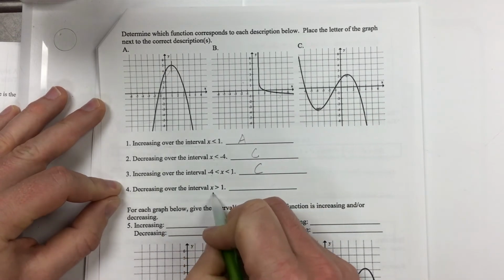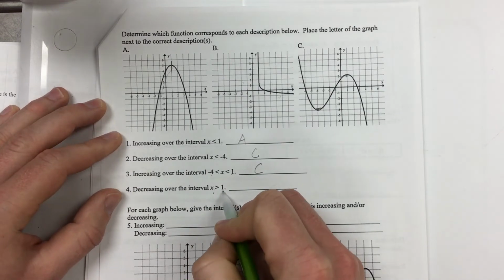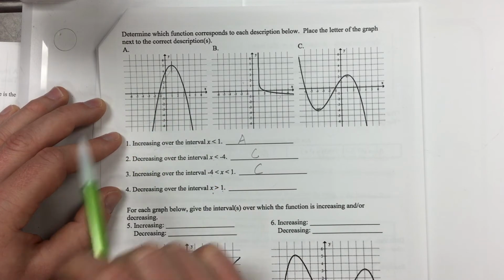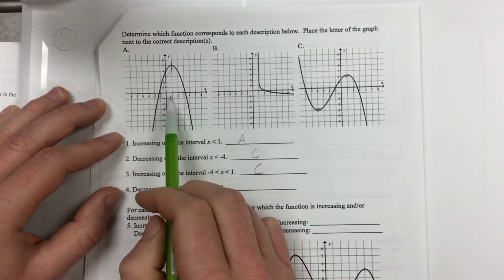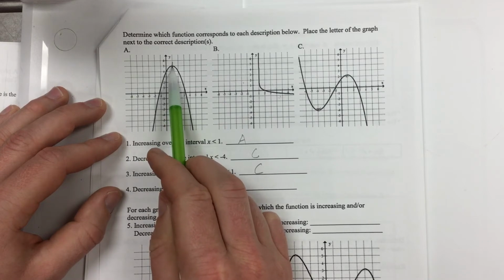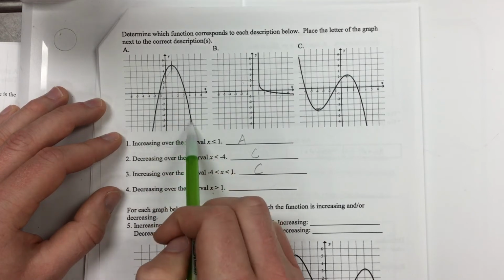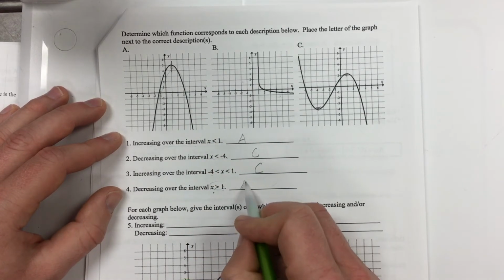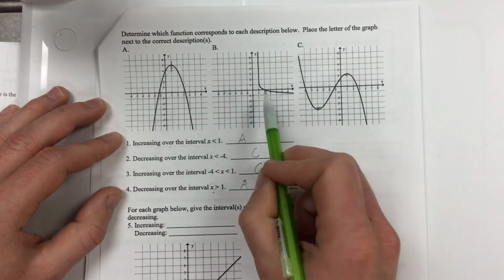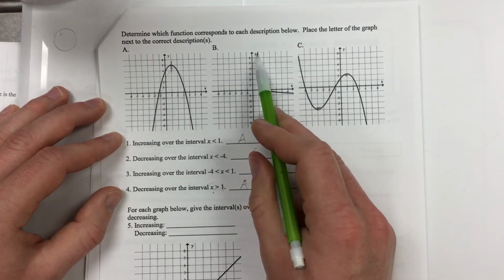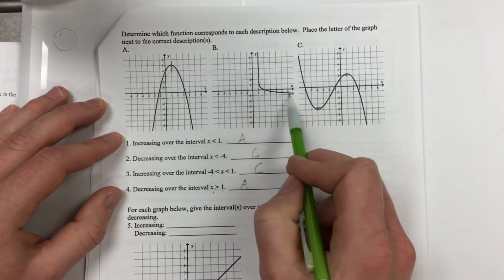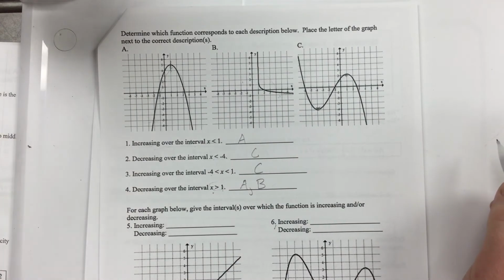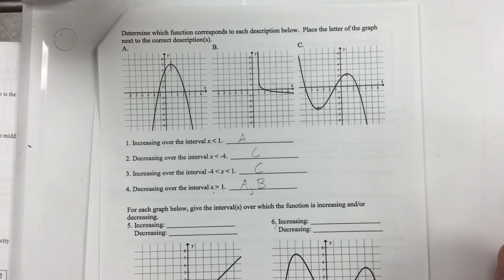And then decreasing over the interval x greater than 1. Well, if we go back to this problem right here, from x is 1 right here, this is decreasing over it. So that's definitely decreasing right there for x greater than 1. So that's A. But then you also look here, and for anything greater than 1, this function is decreasing. So that would also be B as well. A and B are both decreasing over the interval x greater than 1.